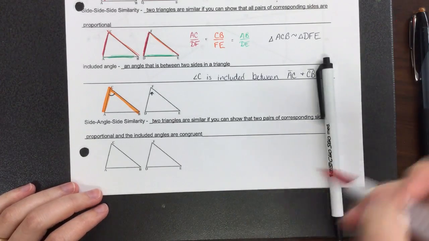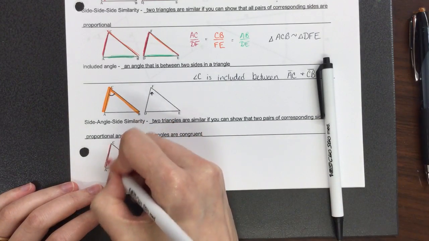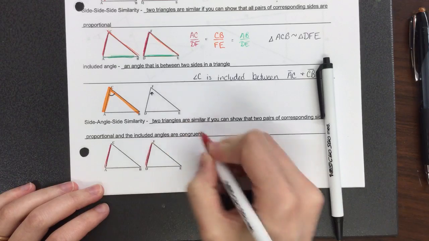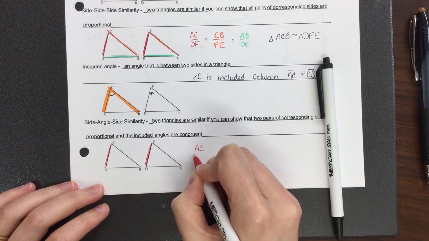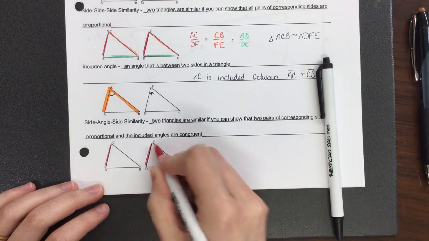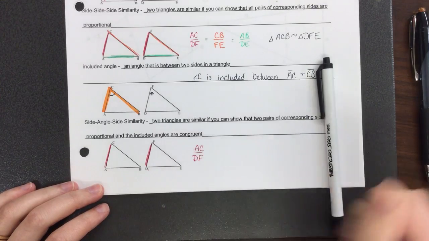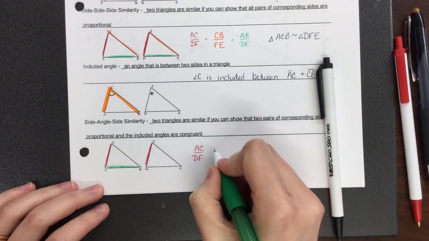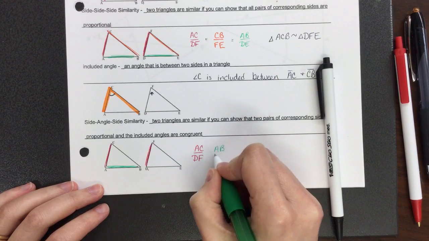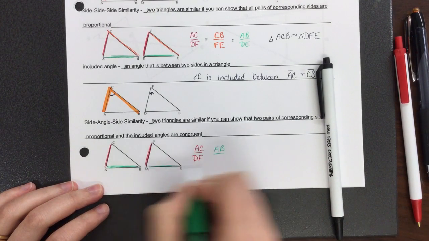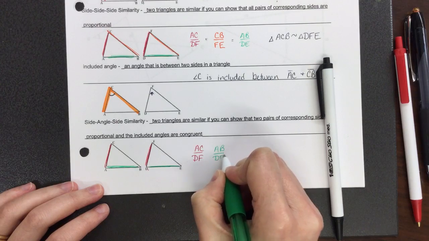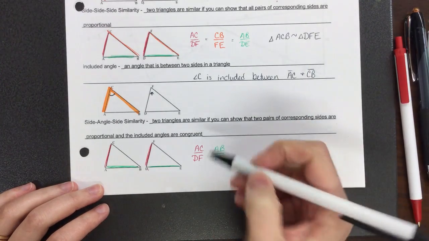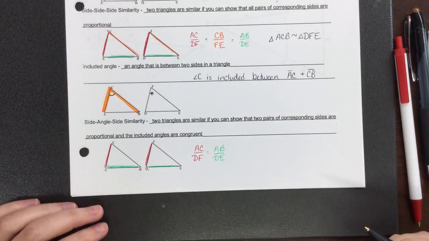So we would have to show two sides. So let's go AC compared to DF. And then let's say they gave us information for side AB, and we were comparing that to DE. And we could show that they were proportional.